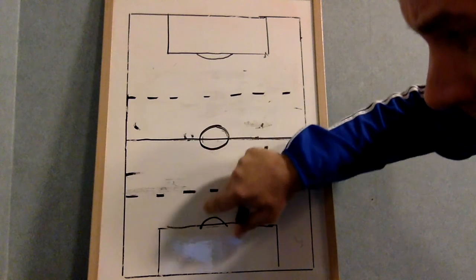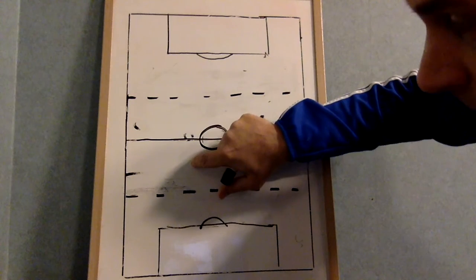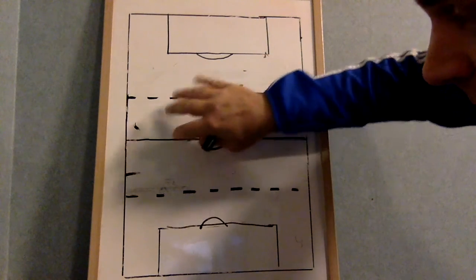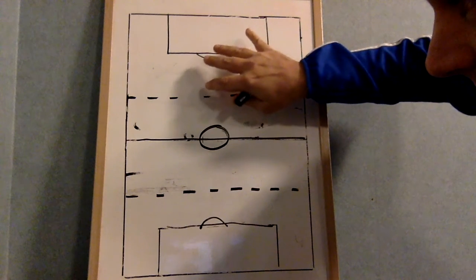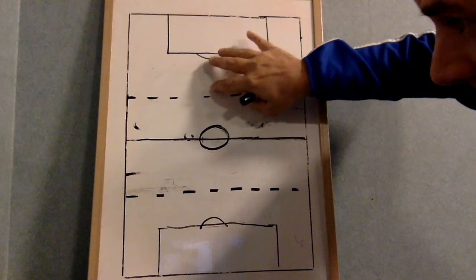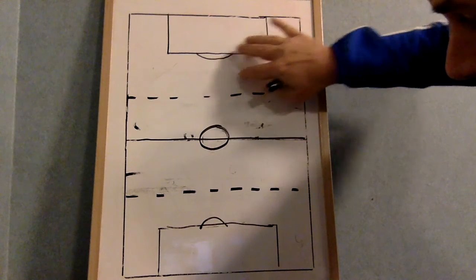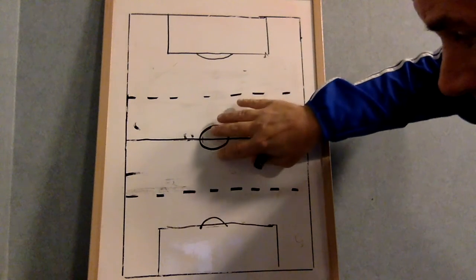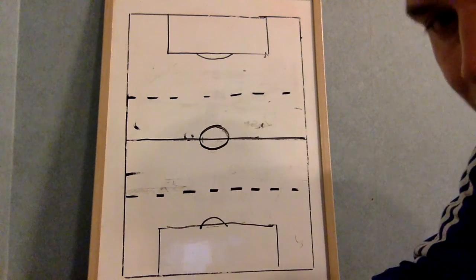The next phase from attacking transition is now you keep the ball and you move farther on, and you set your players up in what's called attacking organization. Once you lose the ball, you go back to defensive transition, so you start to transition into defense, and then once your team is organized, it's called defensive organization.